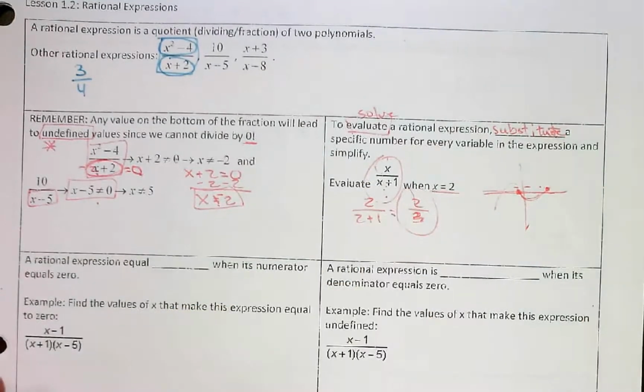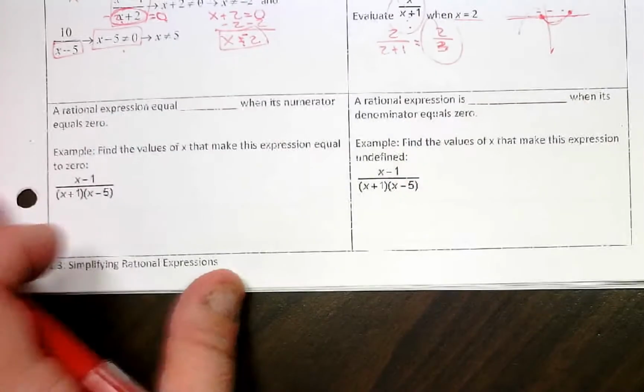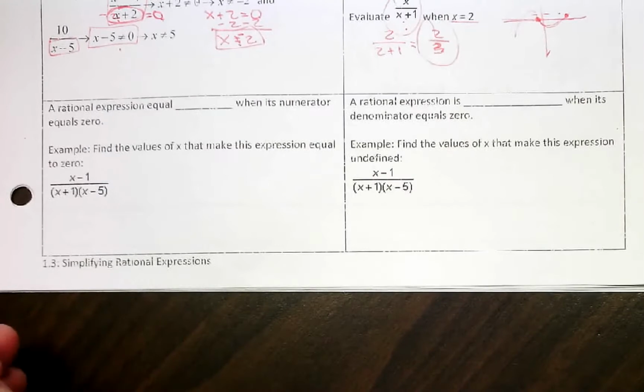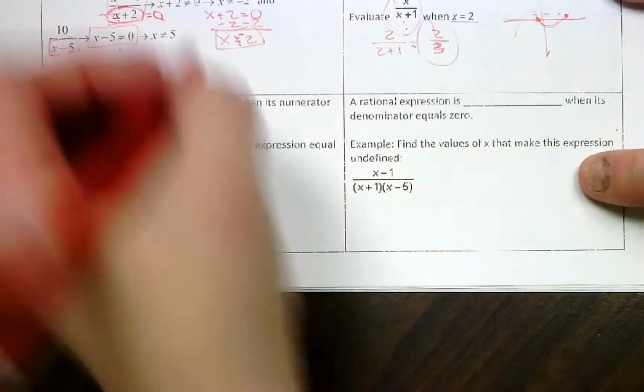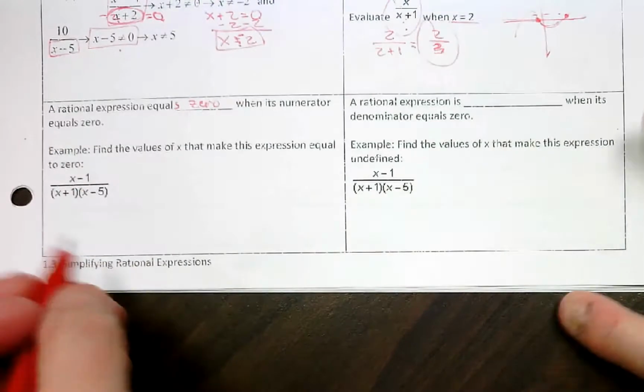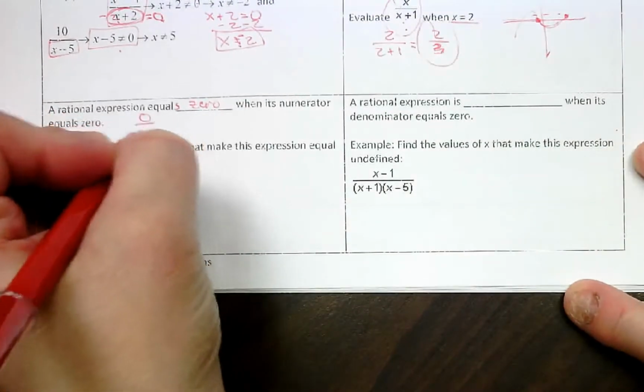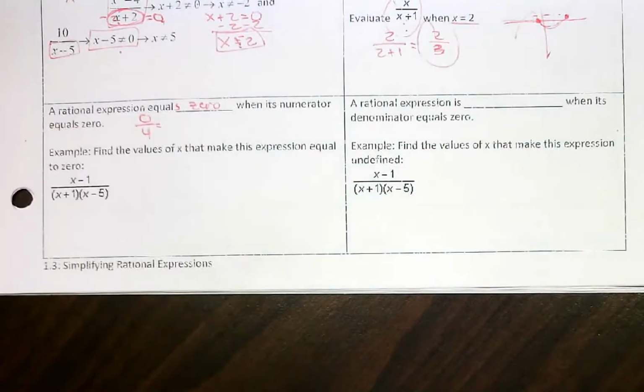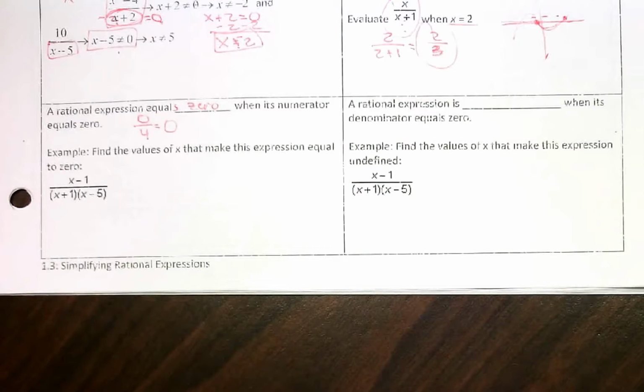A rational expression equals 0 when its numerator is 0. Let's think about a fraction or a division problem. If I have 0 and I want to put them into 4 groups, well, I can't. There's 0 of them.